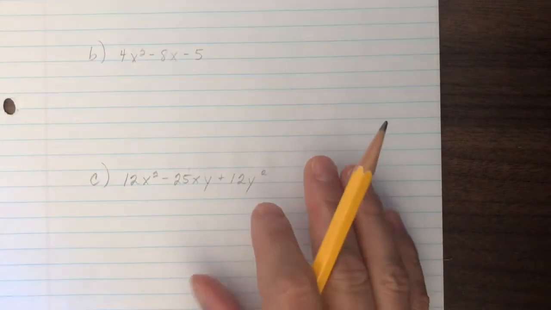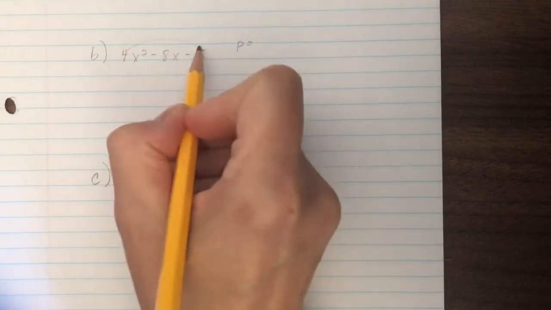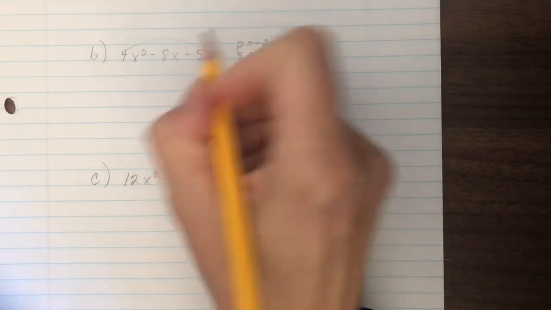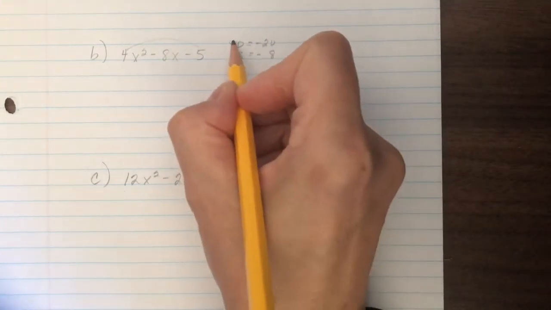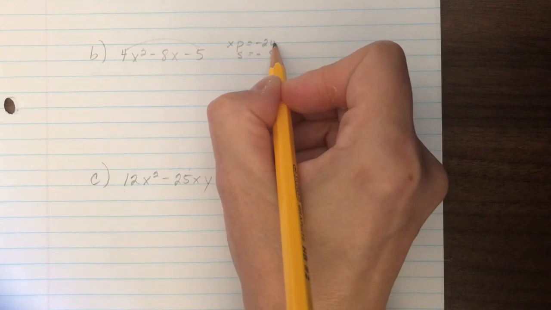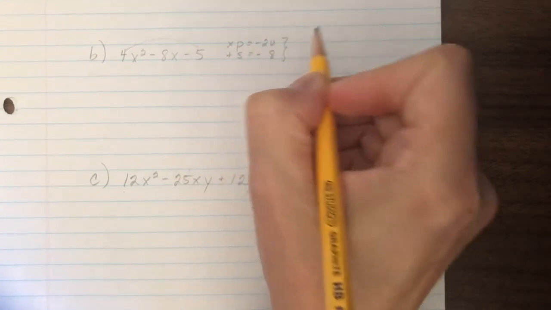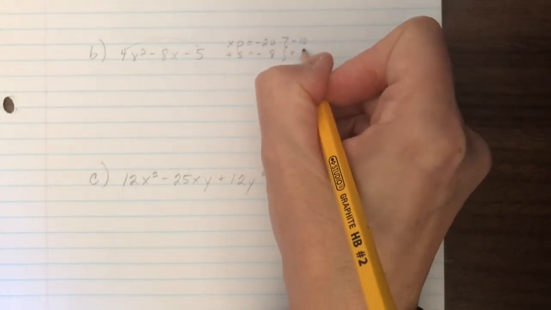Let's look at another example. My product in this case would be negative 20. 4 times negative 5 is negative 20. My sum is negative 8. Okay, so I'm looking for two numbers that multiply to give me negative 20 and at the same time add up to negative 8. Okay, those two numbers are going to be negative 10 and positive 2.